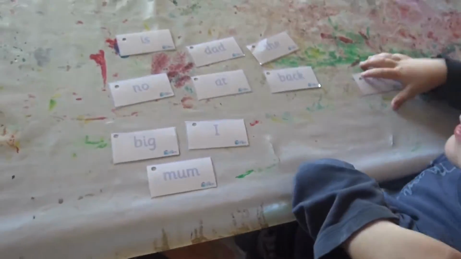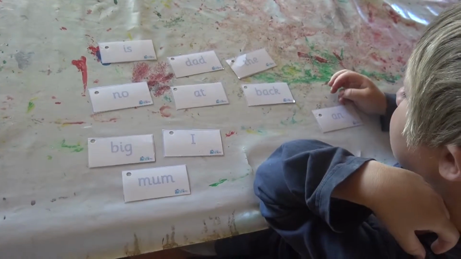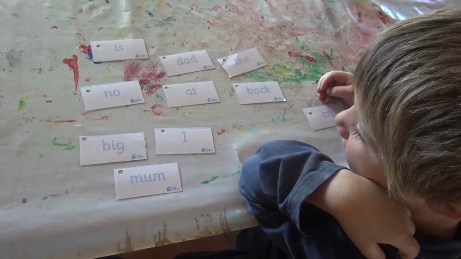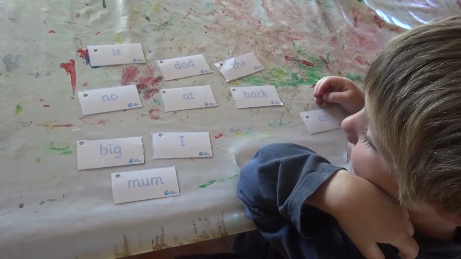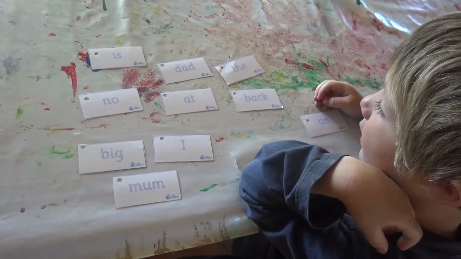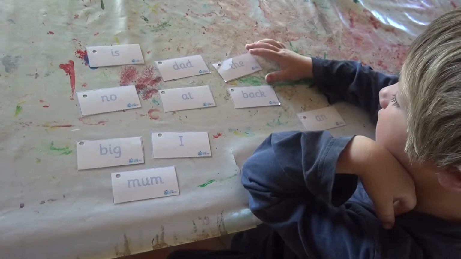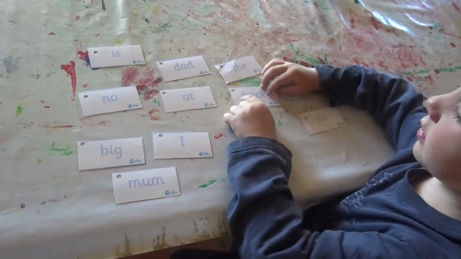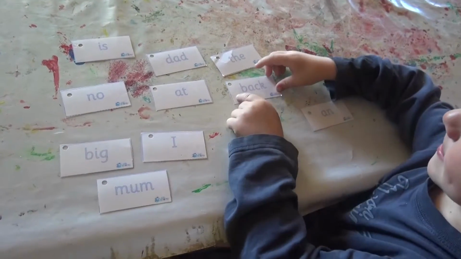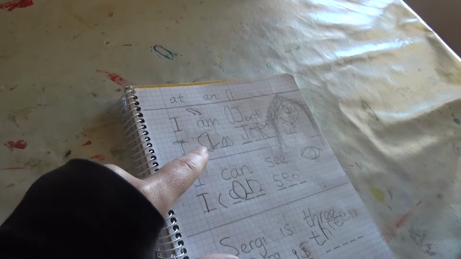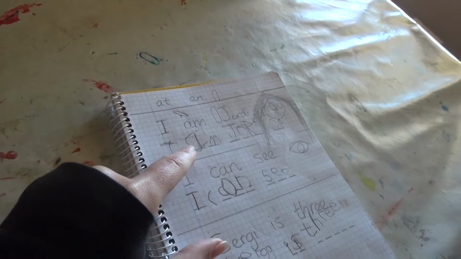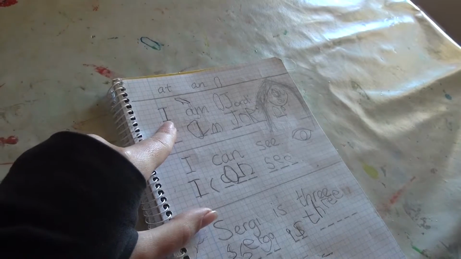Now, can you find me the word back? Back. See if you can find it. Oh, good. Sound it out. Just writing some sentences and you said some. What's this one say? I.